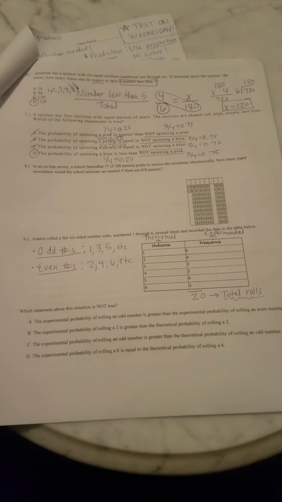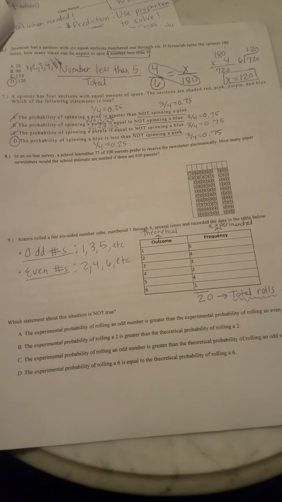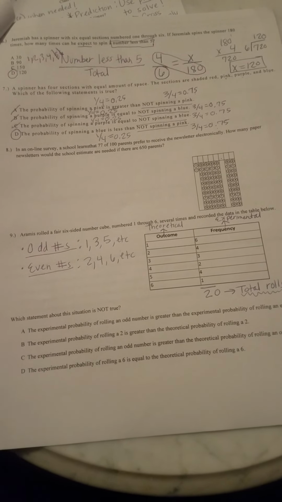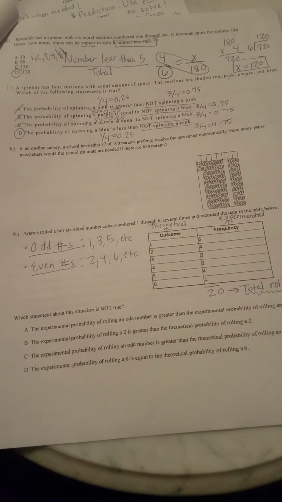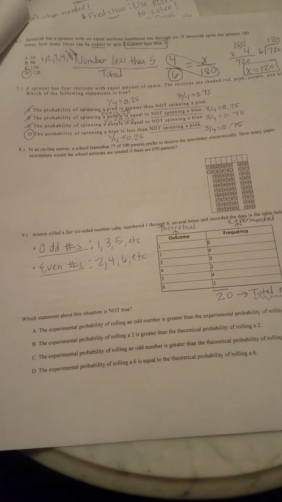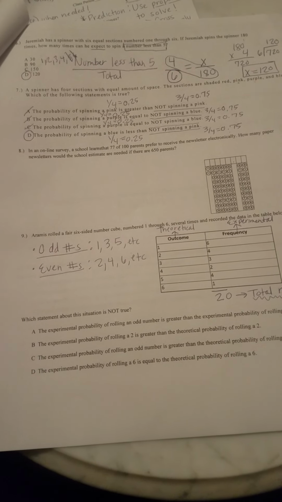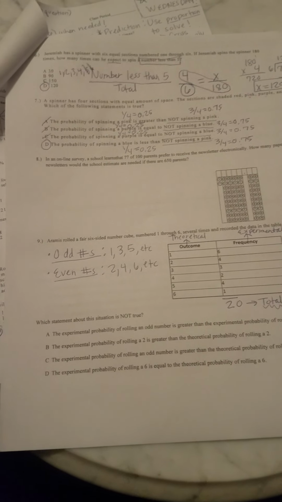Okay. Number 8 says, in an online survey, a school learns that 77 of 100 parents prefer to receive the newsletter electronically. How many paper newsletters would the school estimate are needed if there are 650 parents?